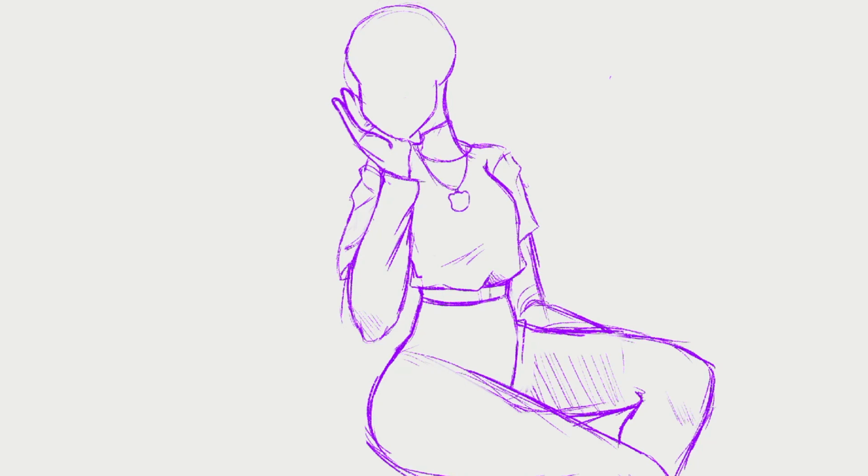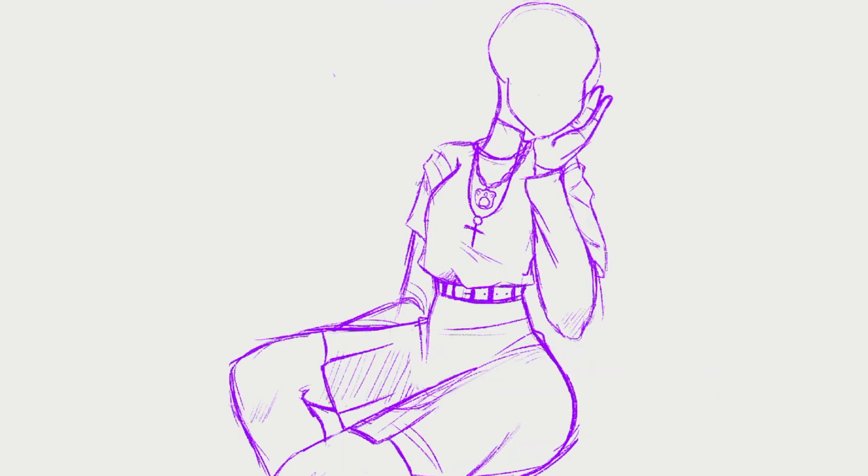And then I go ahead and give her a necklace because I feel like that's just something e-girls would do. I don't know. I'm just making things up at this point. Also, if you think about it, she has a belt on while wearing this skirt. Half of this doesn't make sense, but it does in my mind, so we're gonna go with it.